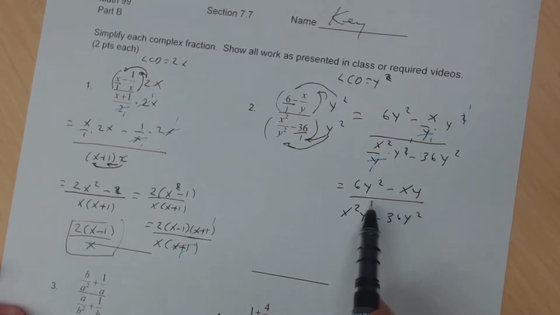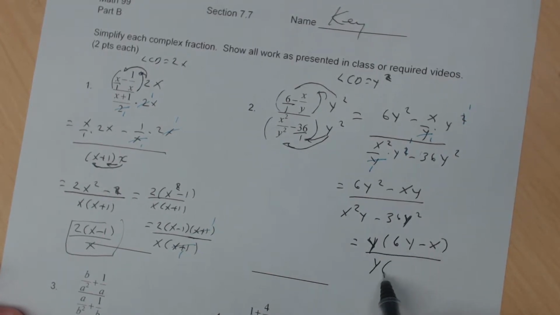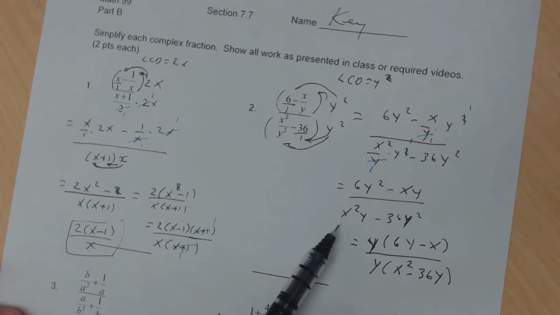Okay, now let's factor as much as we can. If you look at the numerator, I can factor out a y. So I get y times 6y minus x, divided by, over here I can factor out a y also. So I get y times x squared minus 36y. Alright, let me make sure I did this correctly.